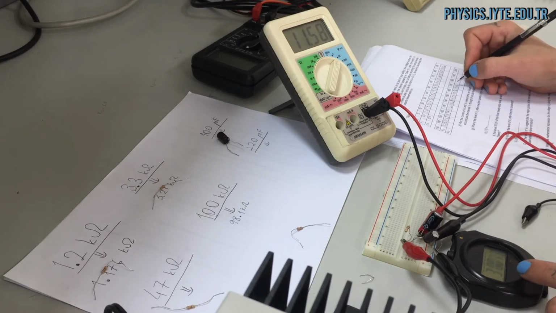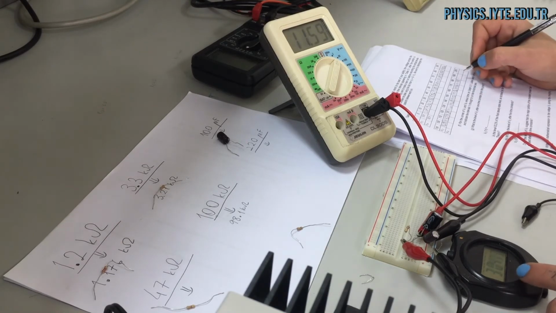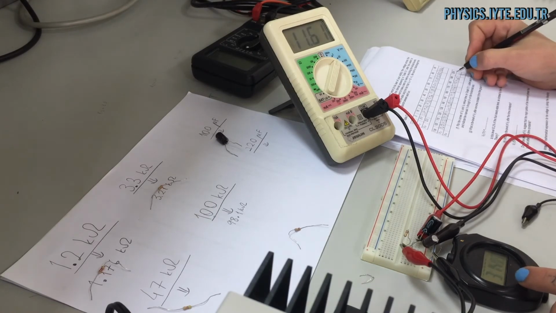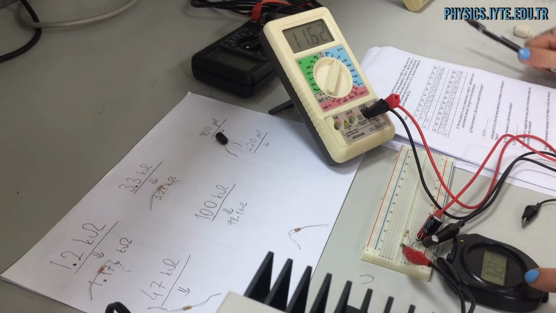When it is 3 minutes, it is 11.58. And 11.60. And when it is 200 seconds, it is 11.62 volts.